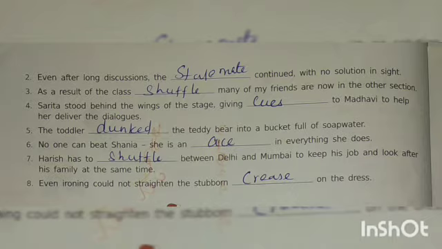Okay, now look at the eighth one. Even ironing could not straighten the stubborn dash on the dress. Here the right answer is crease. Even ironing could not straighten the stubborn crease on the dress. Here this word crease means the stubborn folds, the stubborn folds which cannot be straightened even after ironing.